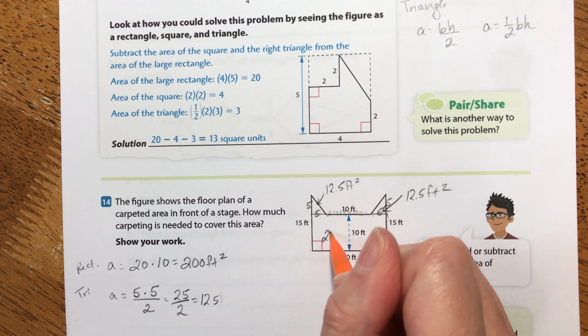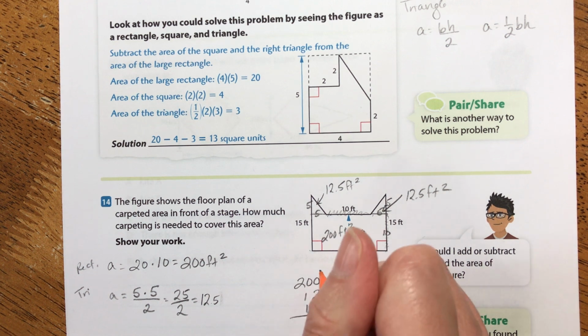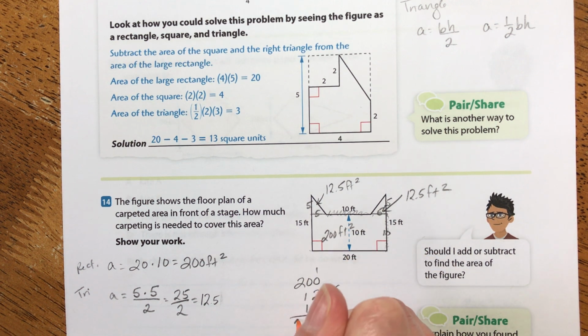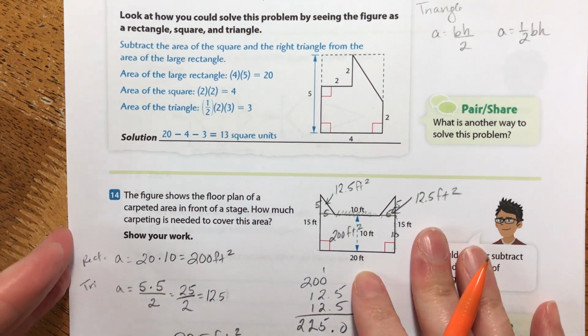And this big guy is 200 feet squared. So I'm just going to add them all together. So 200 plus 12.5 plus 12.5. And on my calculator, I should get 225 feet squared. Okay. All right. Next page.